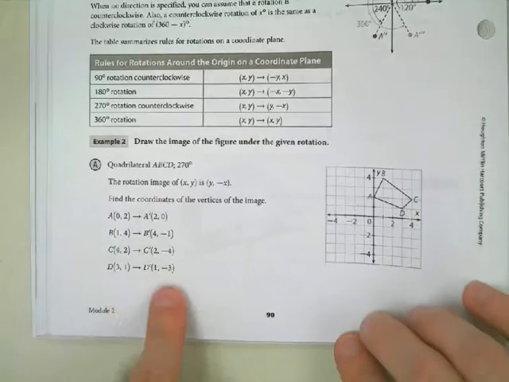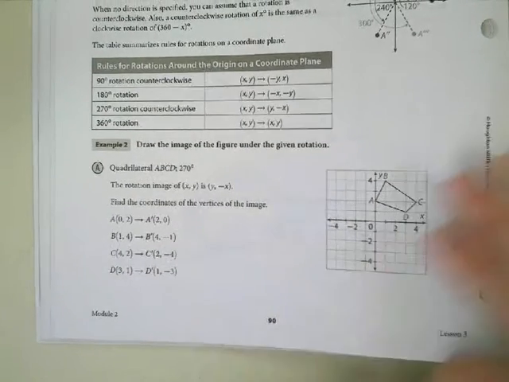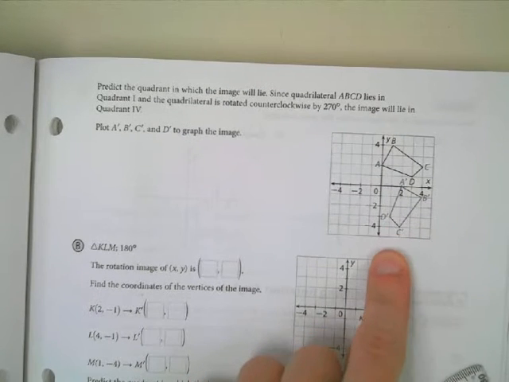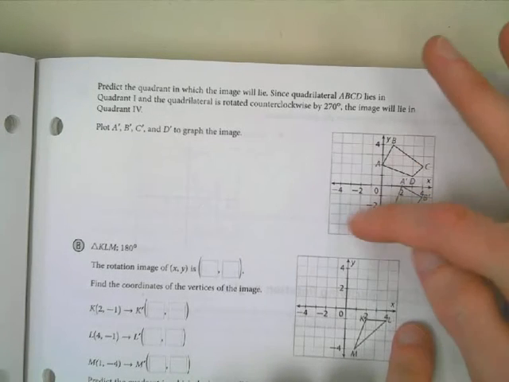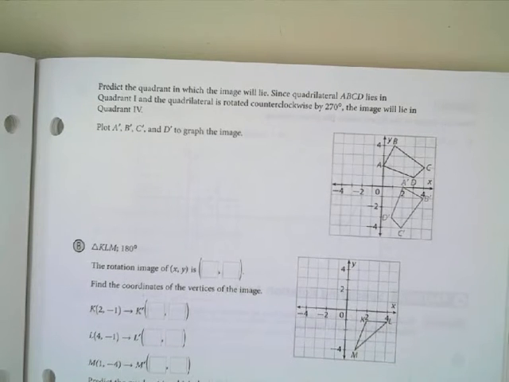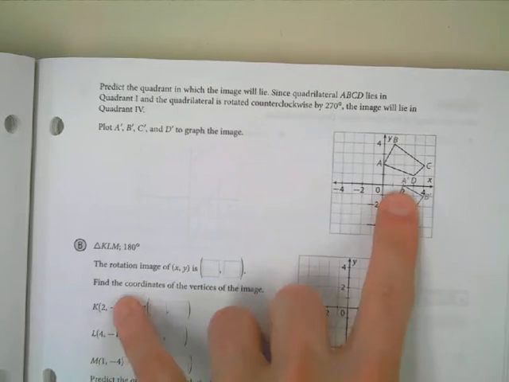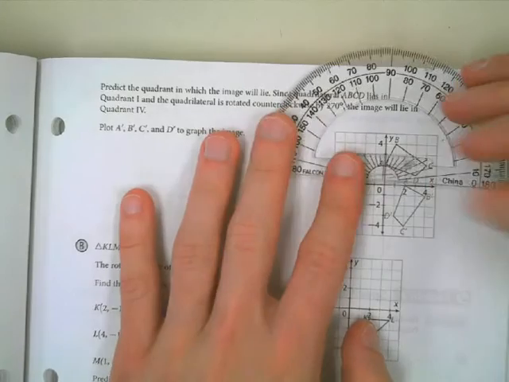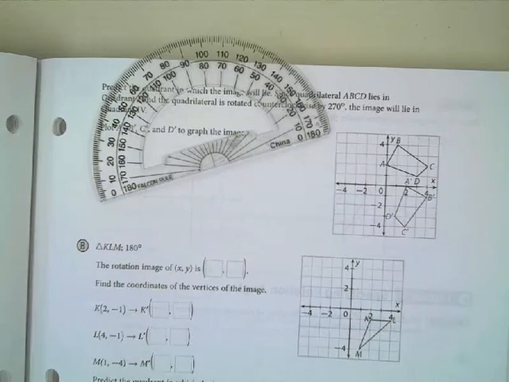All right, and you can see in the picture up here when they plot A prime, B prime, C prime, D prime, that ABCD has rotated around to A'B'C'D'. And we can actually identify the angle of rotation if we wanted to as well. We can check it out. So for example, if I take A prime, by the way, what's the point of rotation here? What are we rotating around? Yeah, (0, 0). There's our point of rotation.